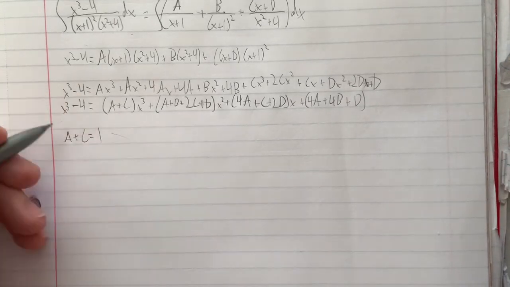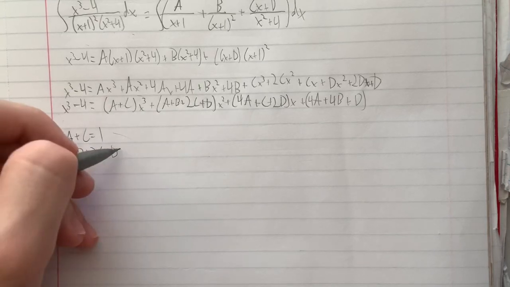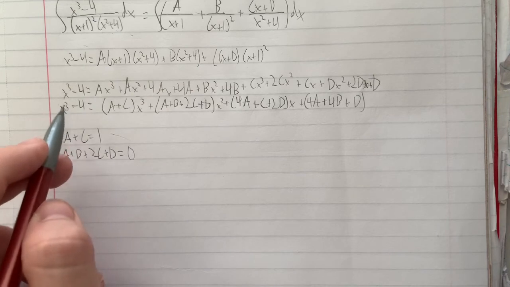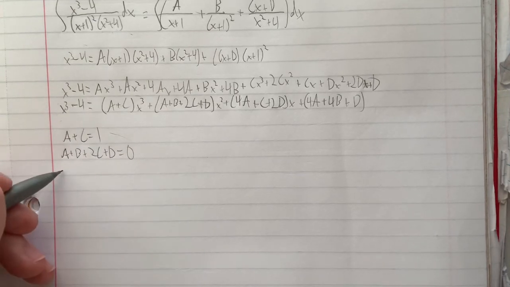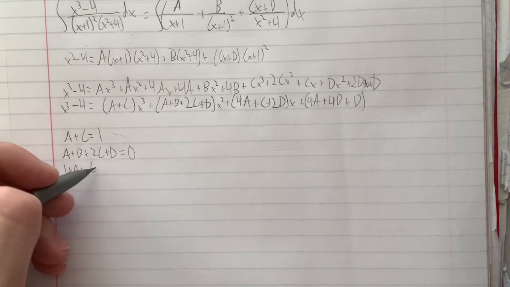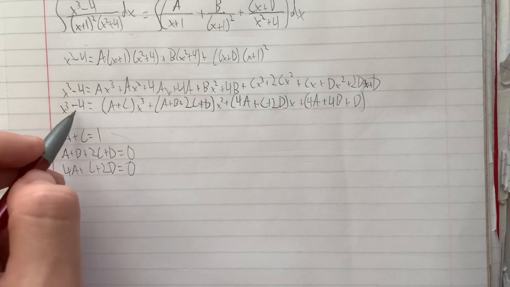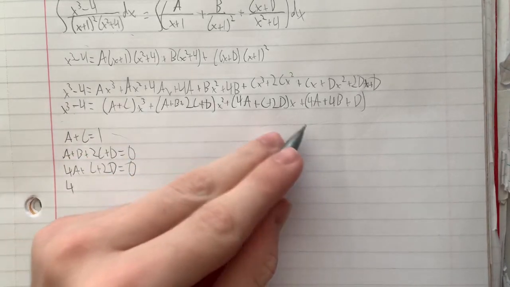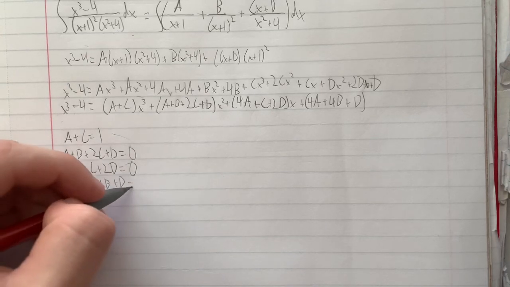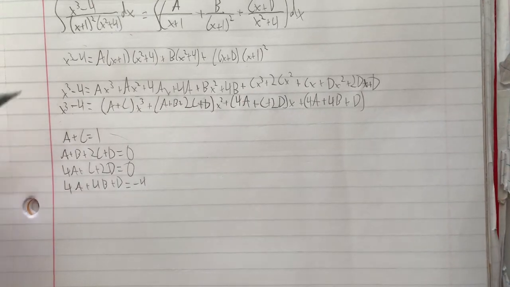So our quadratic coefficient here, a plus b plus 2c plus d, has got to be equal to 0, because that would make this 0x squared, and sure enough, there's no x squared here. Likewise, our linear term, since there's no linear here, is going to be 4a plus c plus 2d, that coefficient is equal to 0. And finally, our constant is -4, which means our constant here is 4a plus 4b plus d, equal to -4.